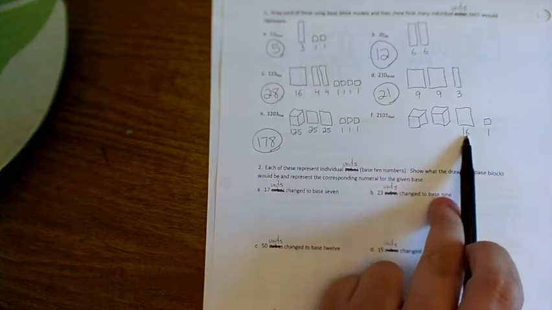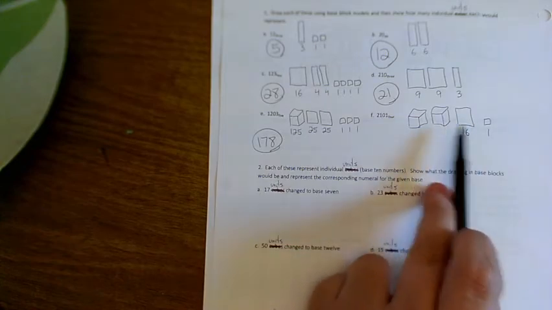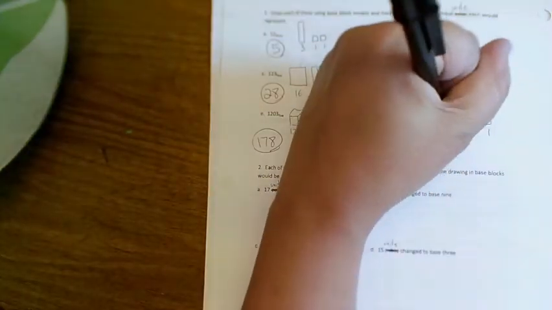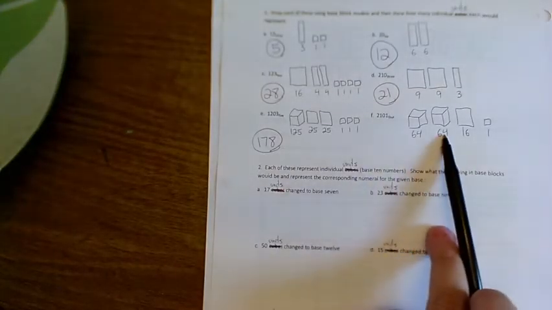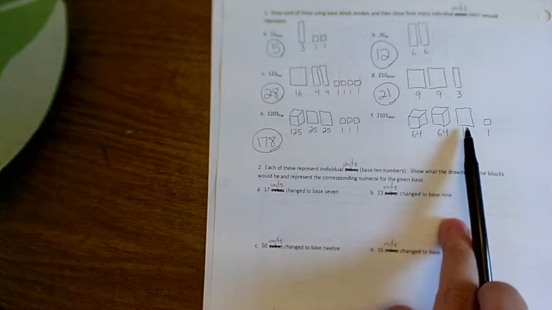And then 4 flats make a cube, so 4 16s, so 64s again. So let's see, 128, so 138, 139, 140, 141, 142, 143, 144. So 145 should be the grand total. So that is the base 10 number for that one.